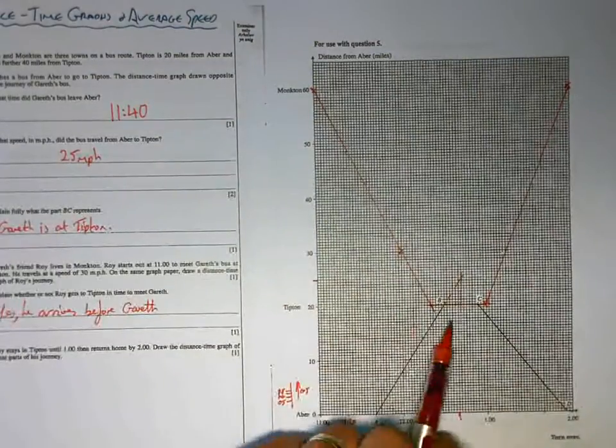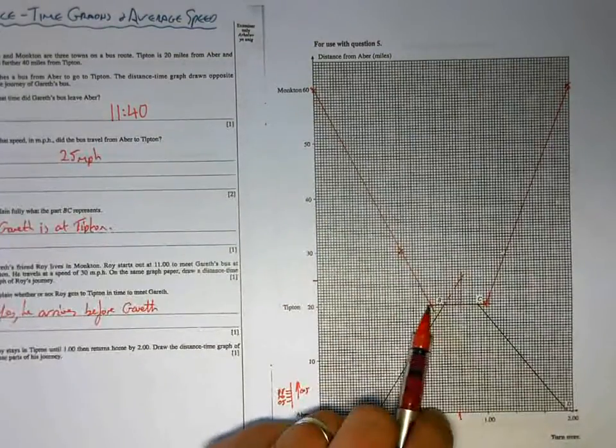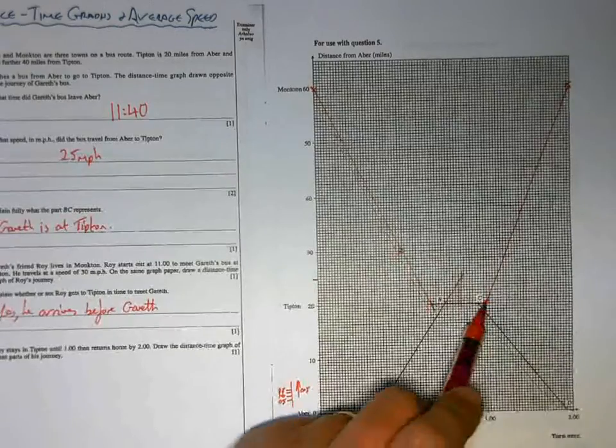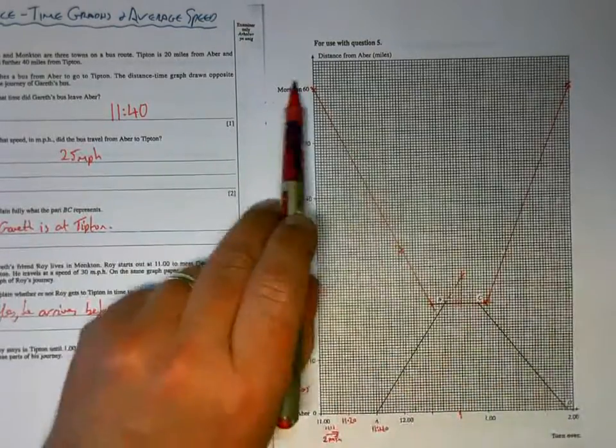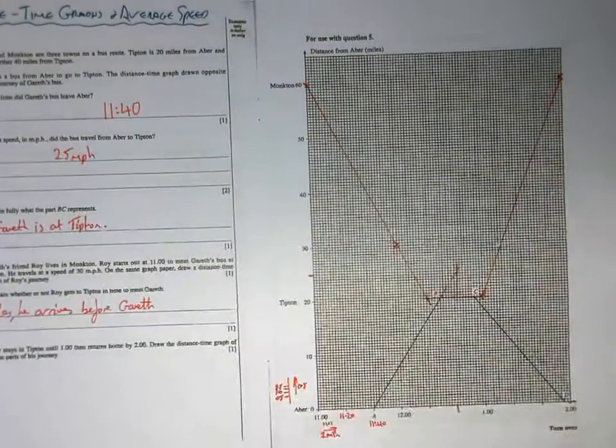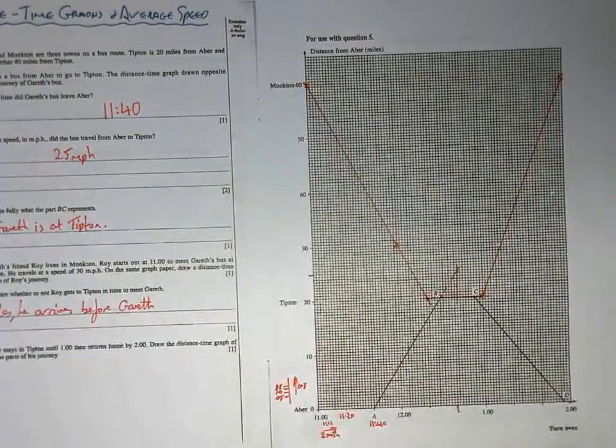Okay, so he arrives at Tipton there, he stays until 1 o'clock, which is that point there, and he gets back to Moncton by 2. So that point corresponds with that particular bit of information, and that will give you the distance time graph that you need to produce.